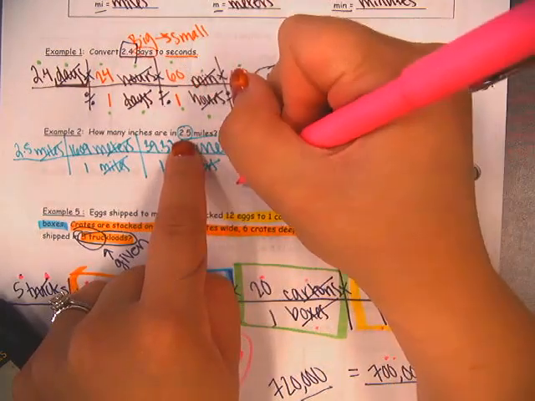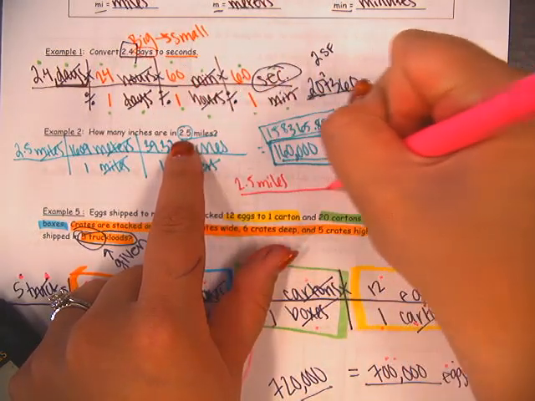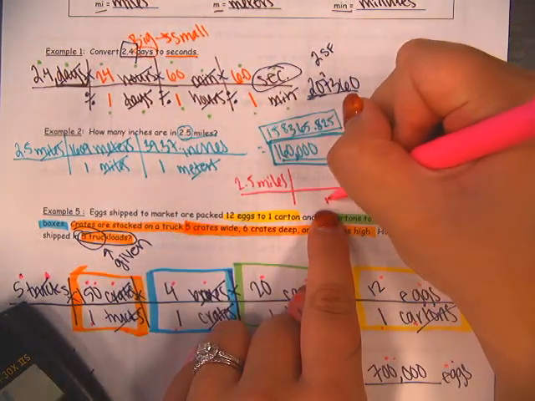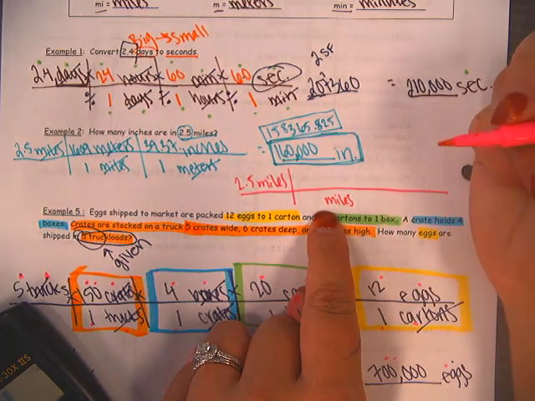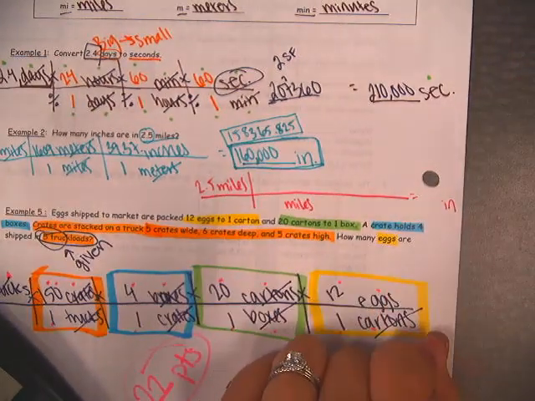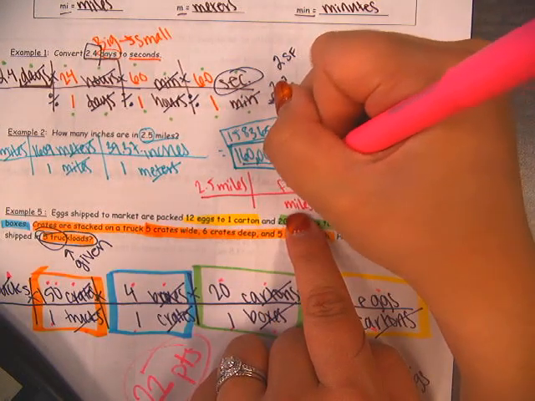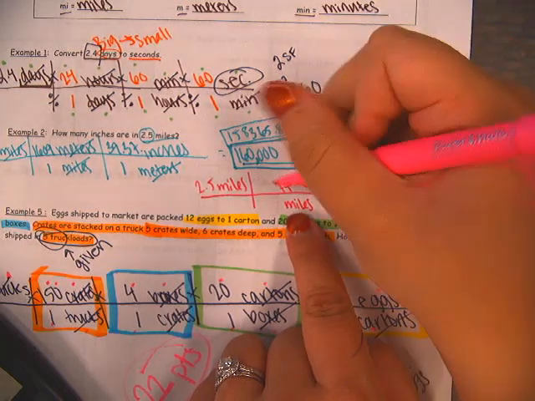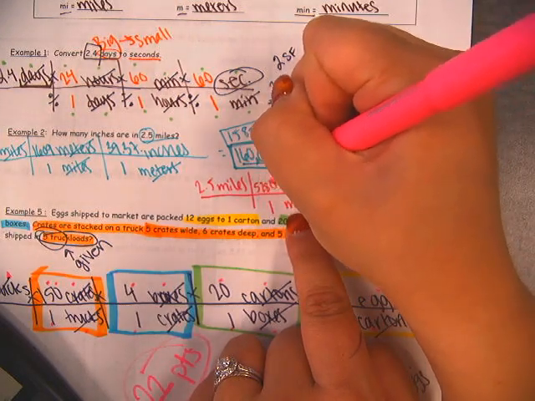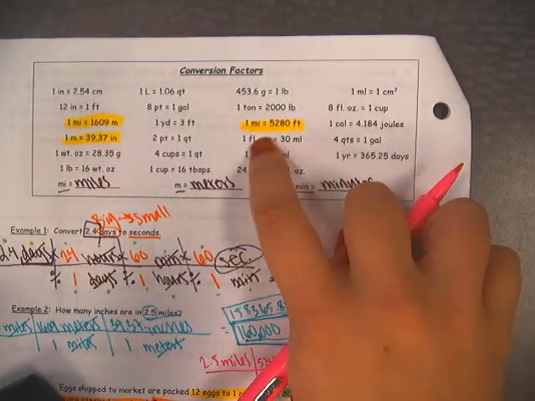So same thing, we would start with 2.5 miles. I'll disco down that unit of miles. I'm still going to inches. And this time, instead of going miles to meters, I'm going to go miles to feet. I know that 1 mile is 5,280 feet because of my conversion factor that I have up here.